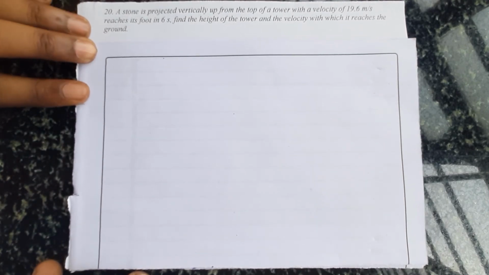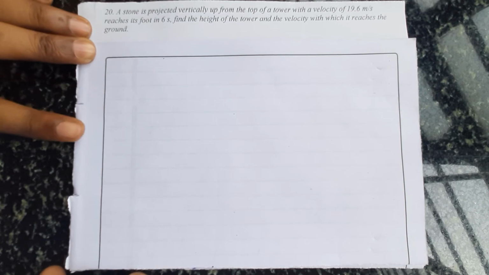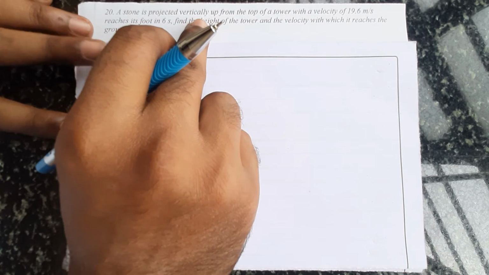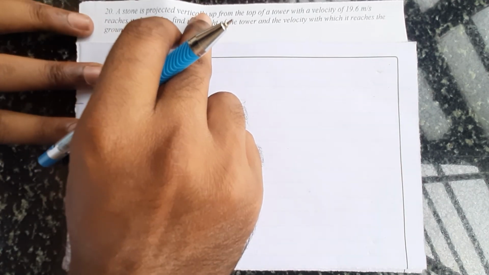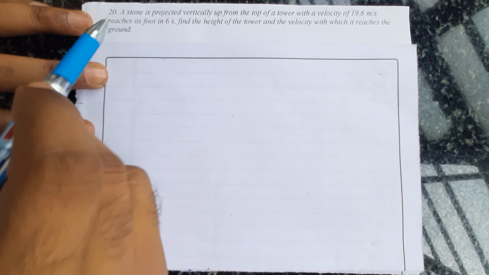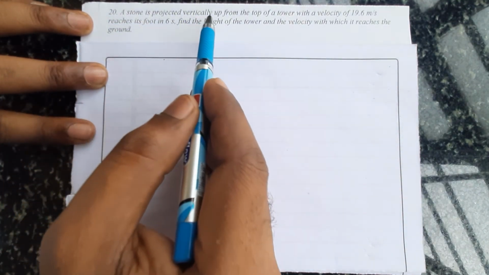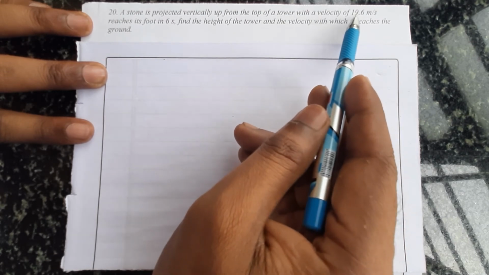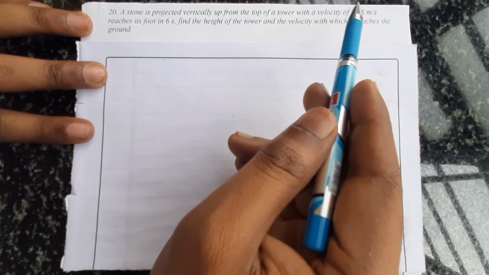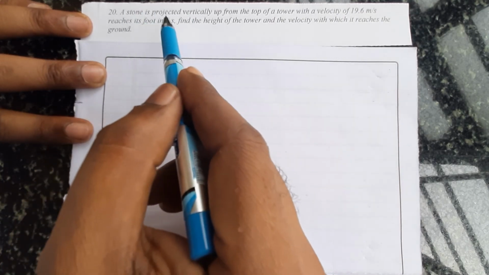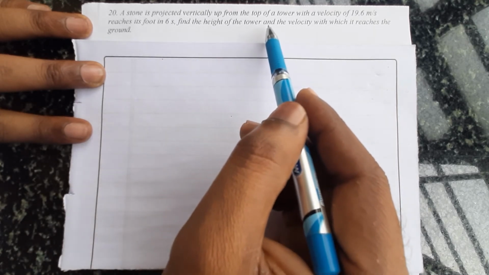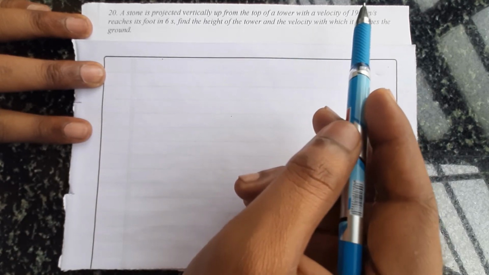And here we have 20th question, which is again a single body question, but this time direction of initial velocity will make a lot of difference in the problem. Okay, let me read the question, follow the question. A stone is projected vertically up from the top of a tower with a velocity of 19.6 meter per second. Reaches its foot, okay, this stone reaches its foot in 6 seconds. Find the height of the tower and the velocity with which it reaches the ground.